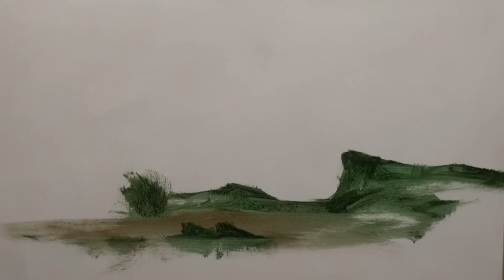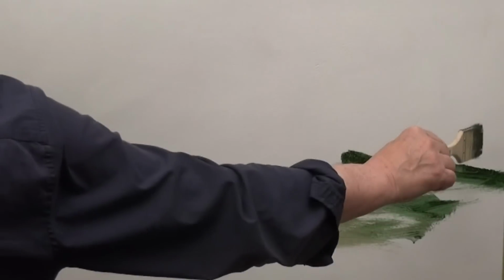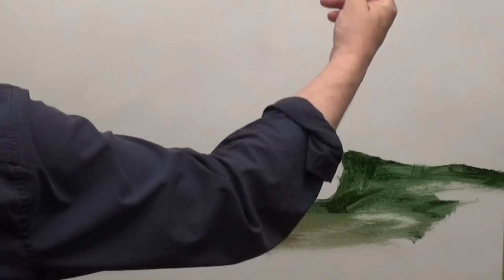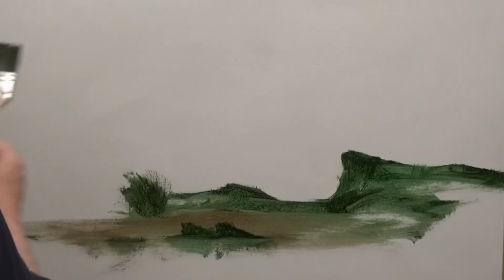Now the sky is going to go obviously in the sky part, but I'm not going to worry about how it cuts into the land, because there's no need to worry about it. Simple as that.